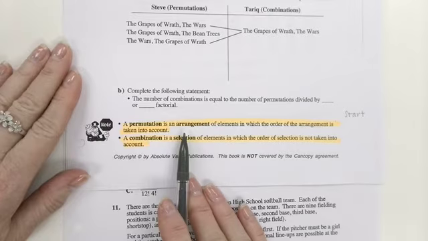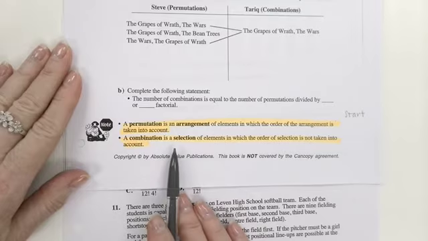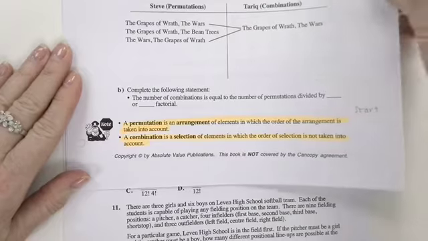It would be different if Abby sat in the front and we took the picture, or if Cameron sat in the front and we took the picture. A combination is a selection of elements in which the order of the selection is not taken into account. So it doesn't matter who goes to Hawaii, just that all of you have a plane ticket. Over the page.